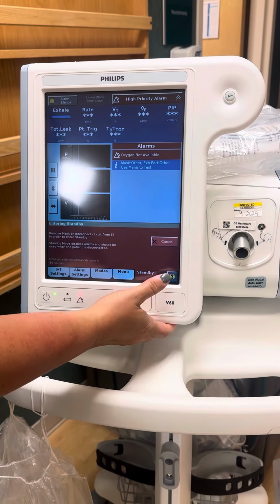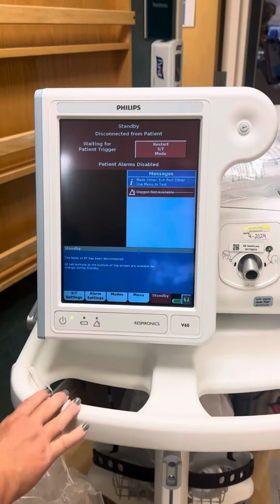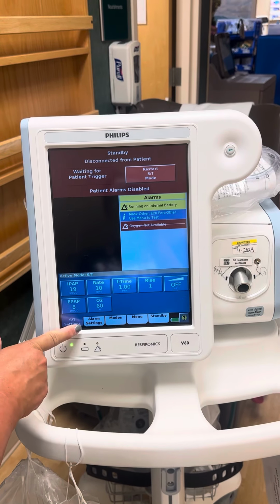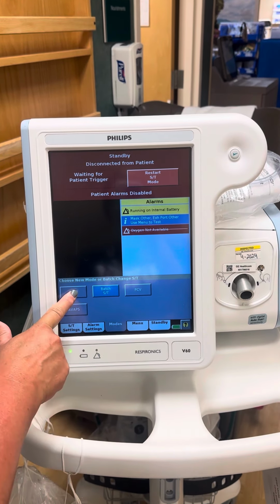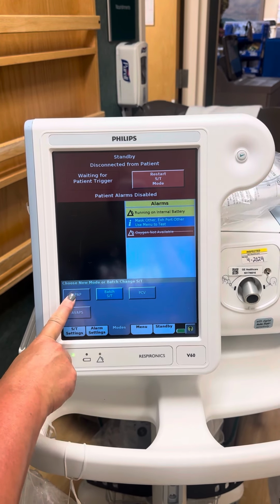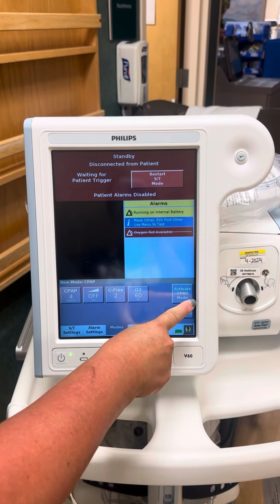So I'm going to shut this off by hitting standby. So this is where your settings are, under ST settings. Now you can go to modes, and that's where you would change to CPAP. We would either use the ST or the CPAP. If you go to CPAP, you have to hit activate CPAP.